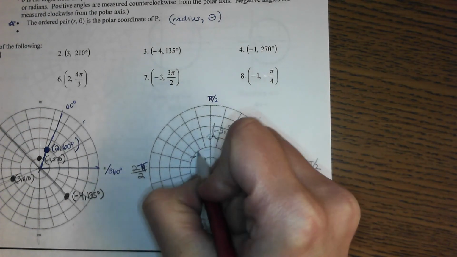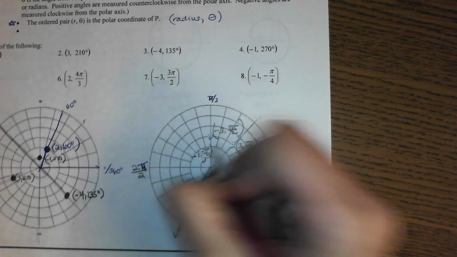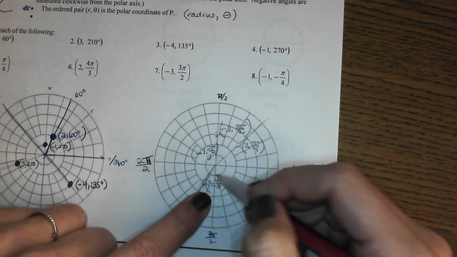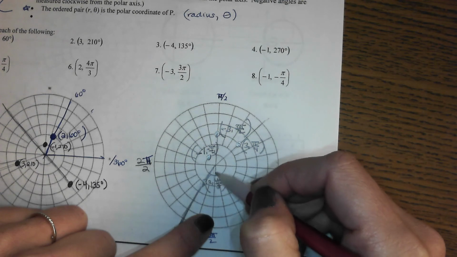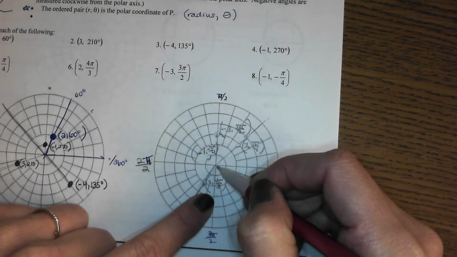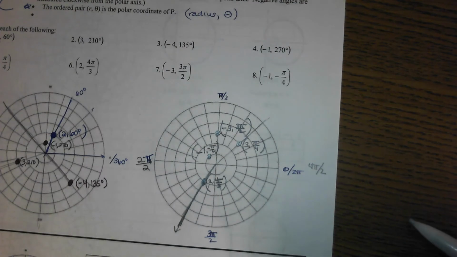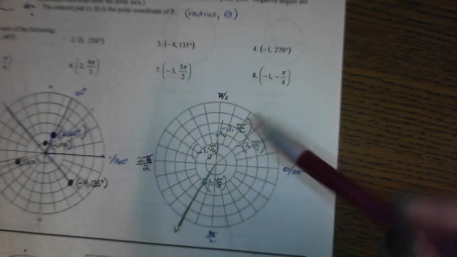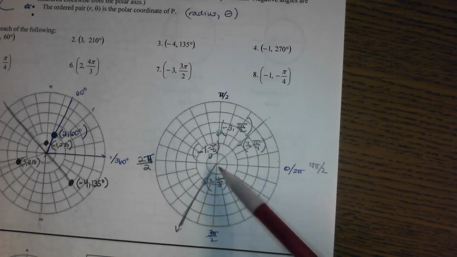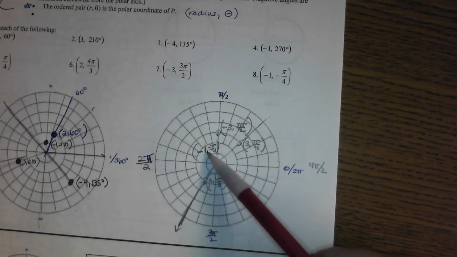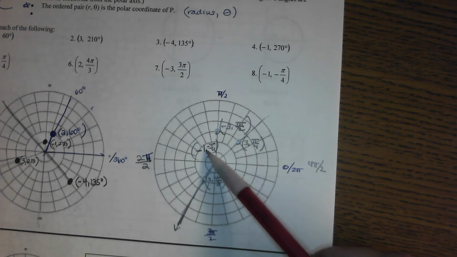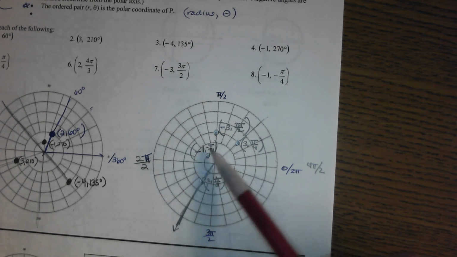This one. Well, 3 pi over 2 is down. So 3 pi over 2 would bring you to this ray, but because the radius was a negative number, instead of going out +3, I have to go backwards 3. So because you could have, like on that last one, we had a 4th quadrant angle, but with a negative radius, it put us back into the 2nd quadrant.